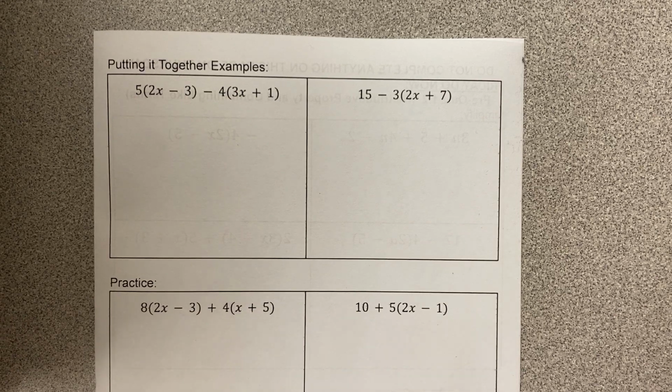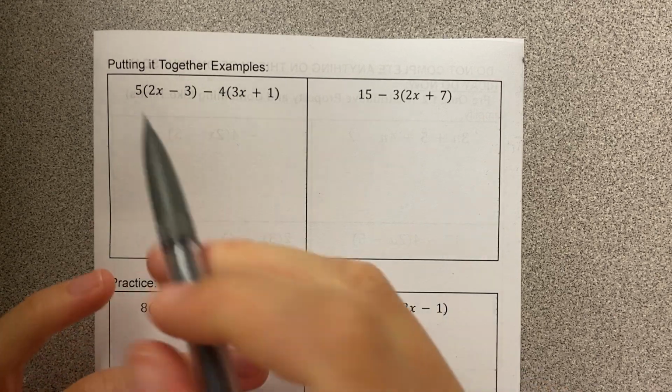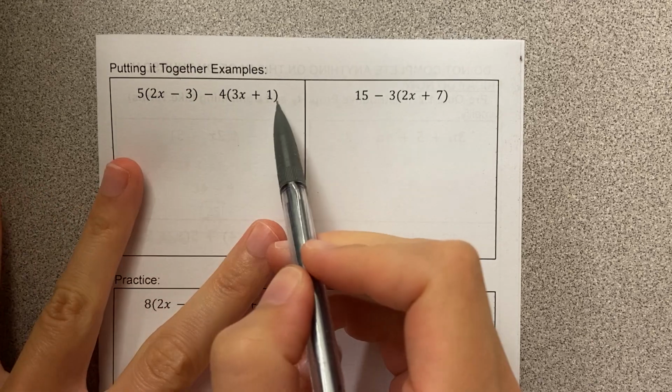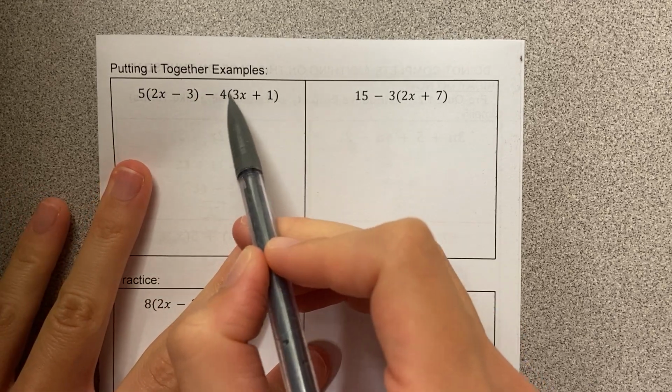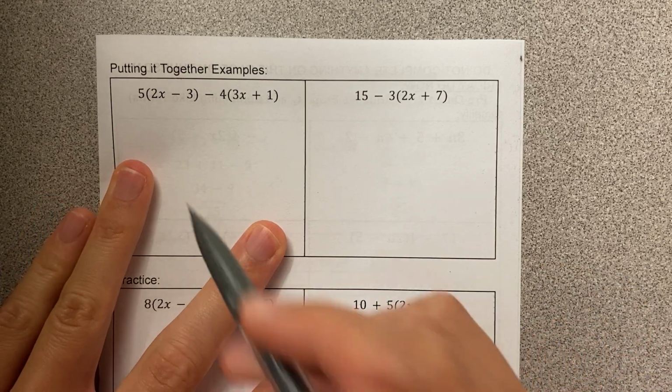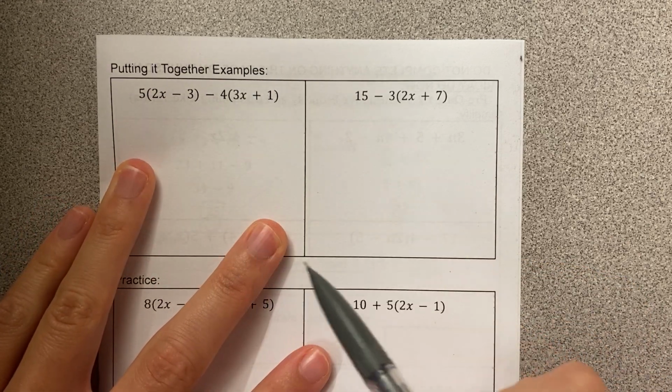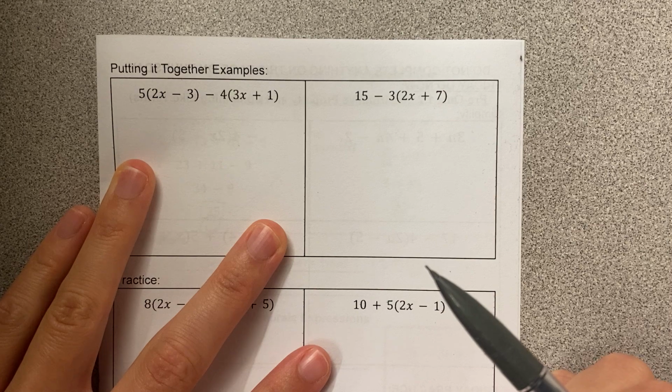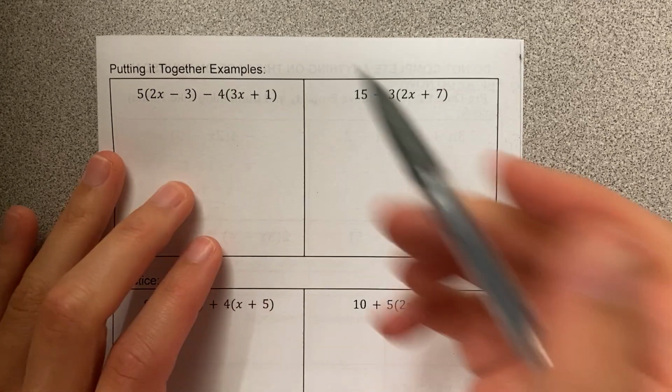Let's see if we're ready to put our two new skills together. Notice here, I have some parentheses, okay? I have numbers being multiplied by those parentheses, so I'm going to be able to go ahead and distribute. But then when I distribute, you're going to see that I'm still going to be able to simplify a little bit farther because I'm going to have some like terms, all right? So let's take a look.